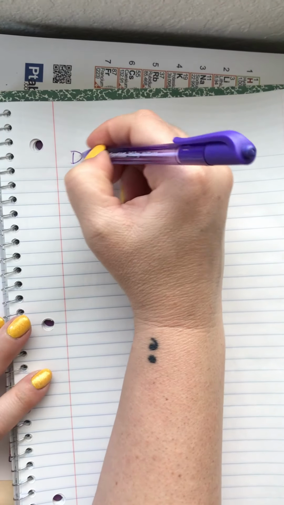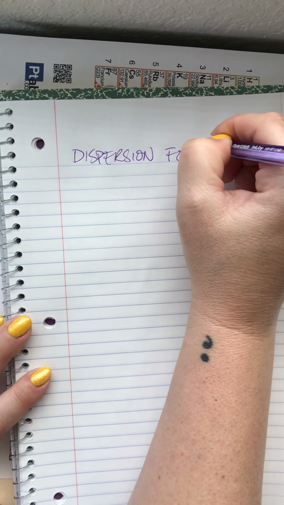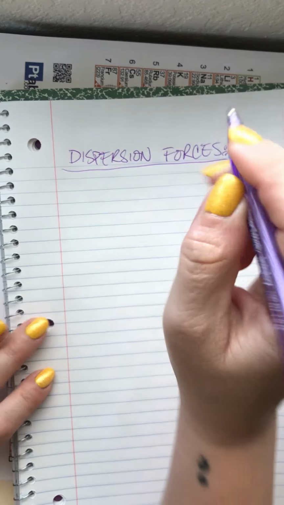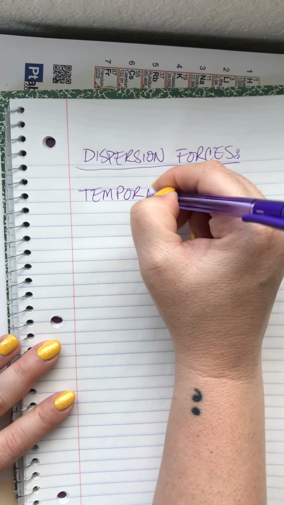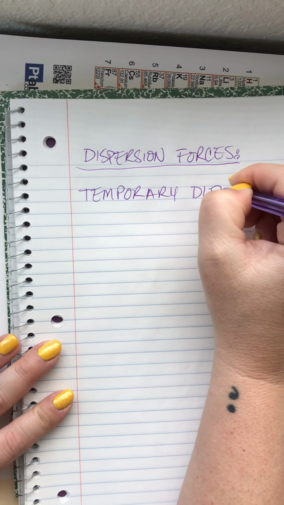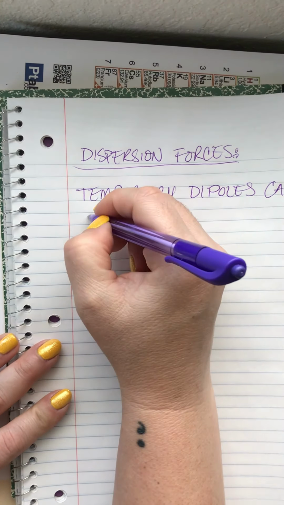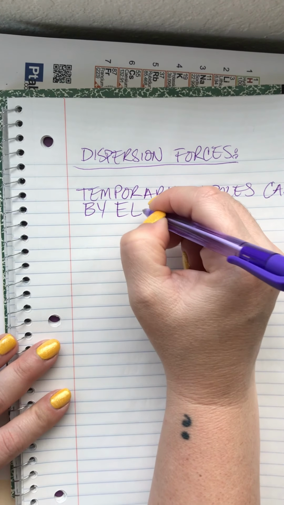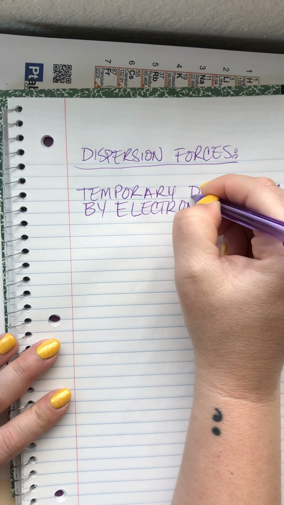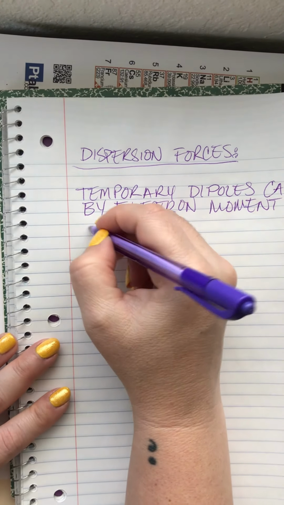So, last but not least, we have dispersion forces. Dispersion forces are temporary dipoles caused by electron movement in atoms or molecules.